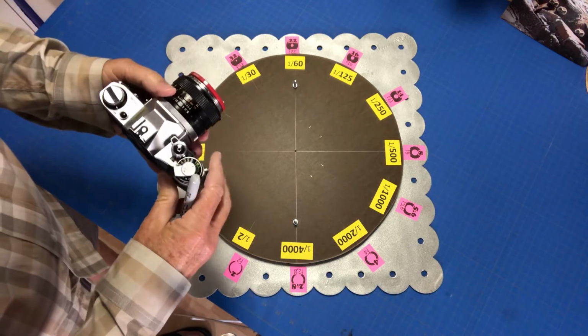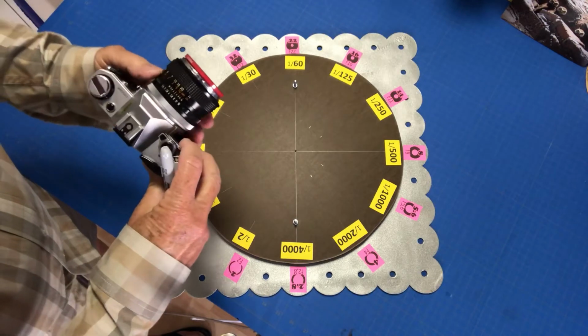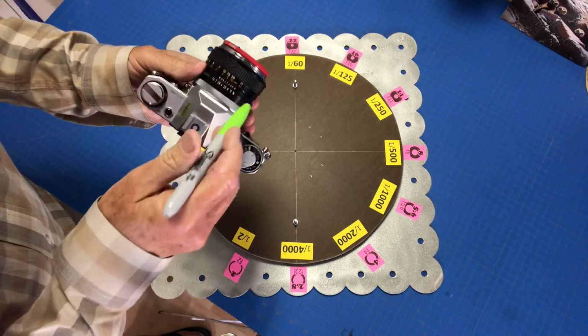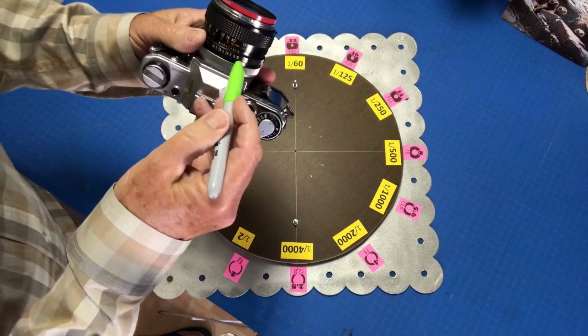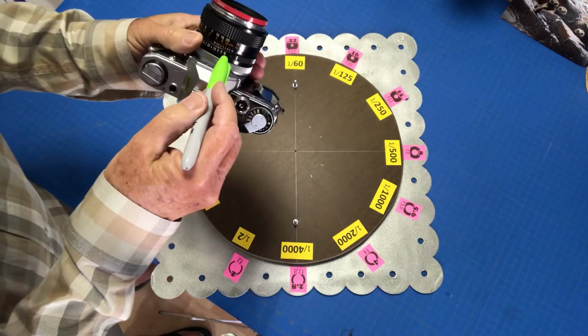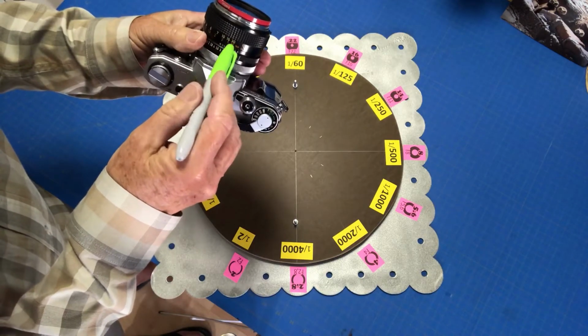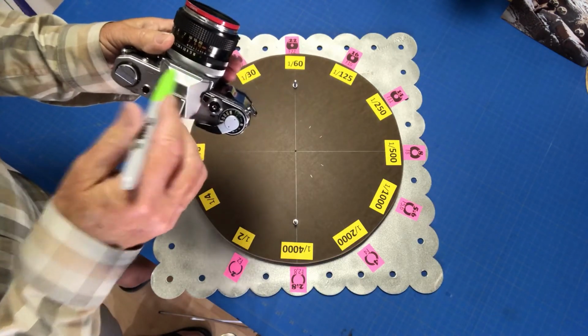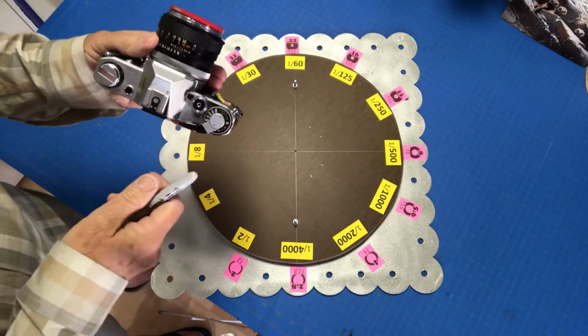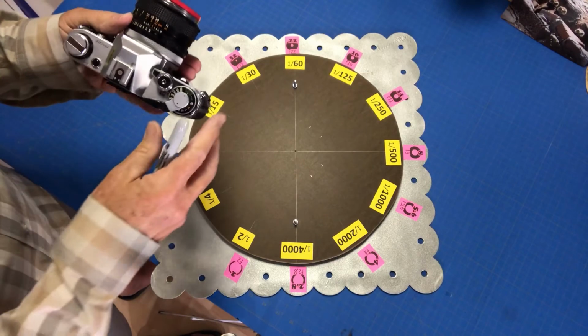So I am going to use the f16 rule. The first thing I do is go up front to the lens and change this setting so that f16 is lined up with the index mark. You can just put that in your digital camera, put it on manual, and set it at f16.